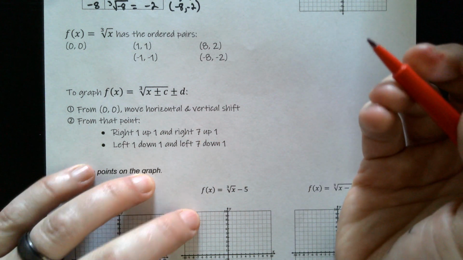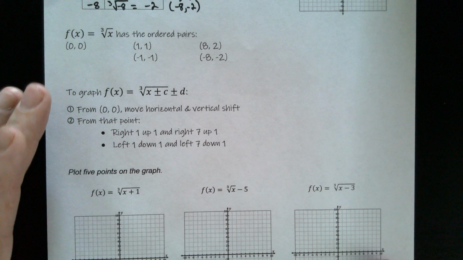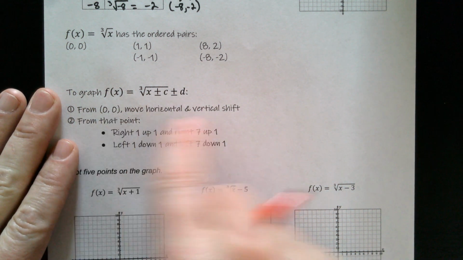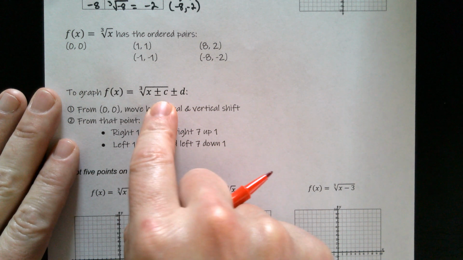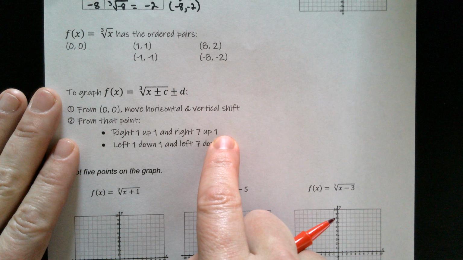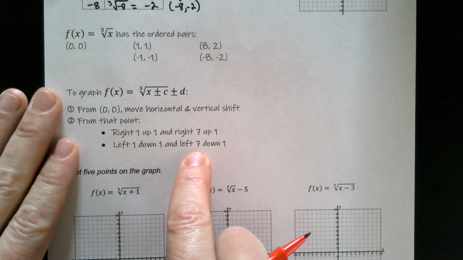For our purposes, we're not going to have an a out front in this video, so we don't have to worry about that. How we graph these is we start from (0, 0), and we shift it however it needs to be shifted. Then from that point, we move right 1, up 1; right 7, up 1; left 1, down 1; left 7, down 1. Let's try one here.